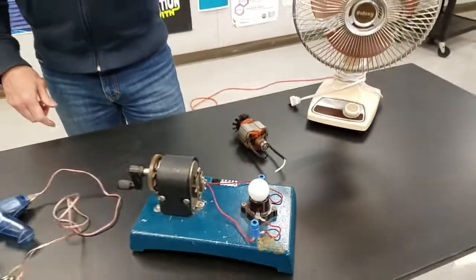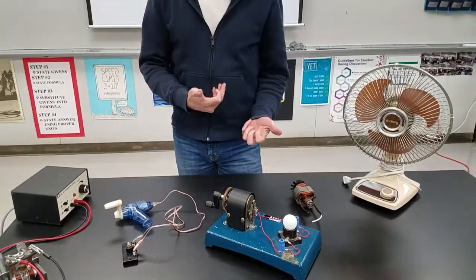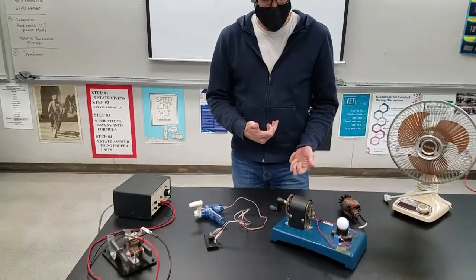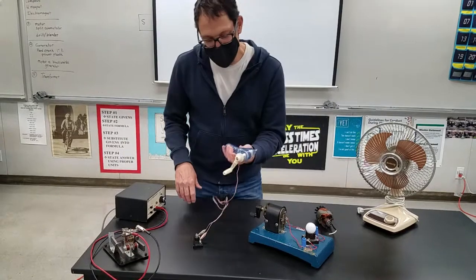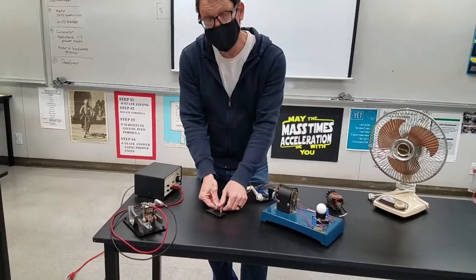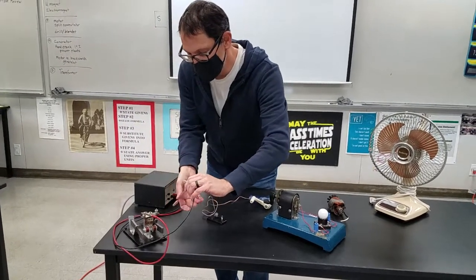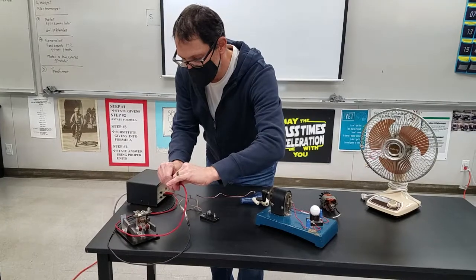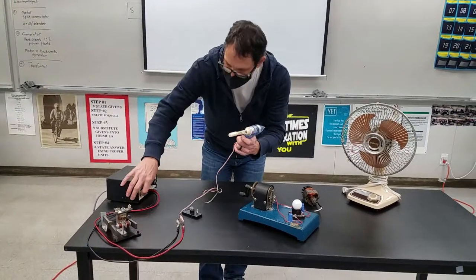Okay, now, what we're doing is we are taking a motor and kind of reverse engineering it. And somebody may say, well, yeah, but motors and generators are very different. Well, if we wanted this, instead of being a generator, to be a motor, we would just need to hook it up to a power source. So if I do that, and I use this power source, I'm going to turn the voltage down a little bit.